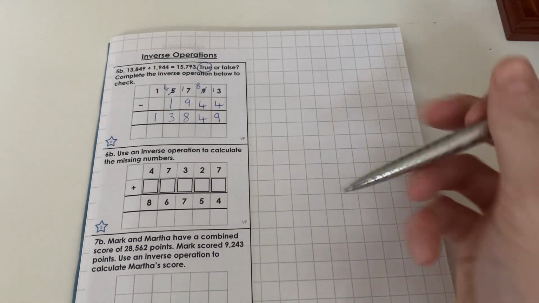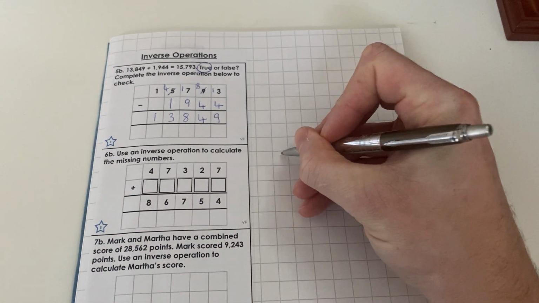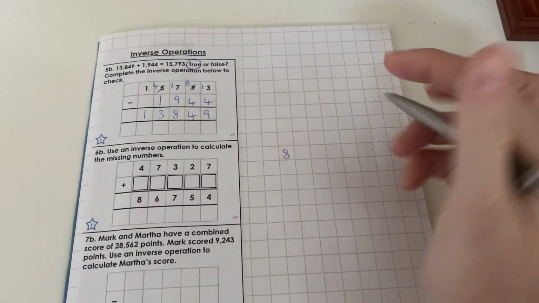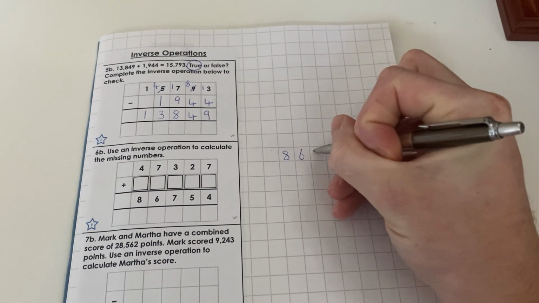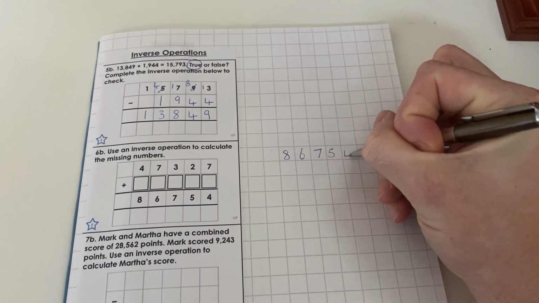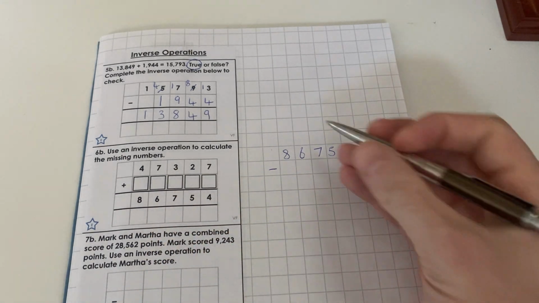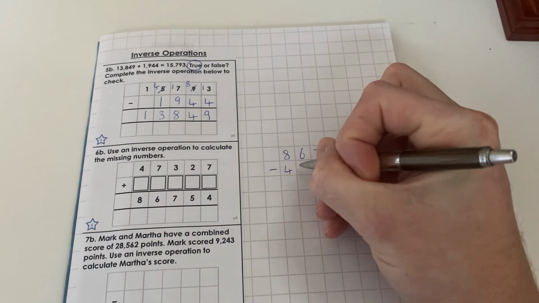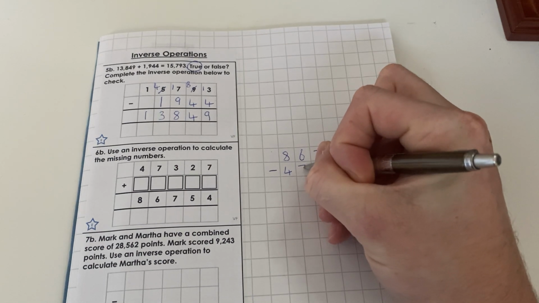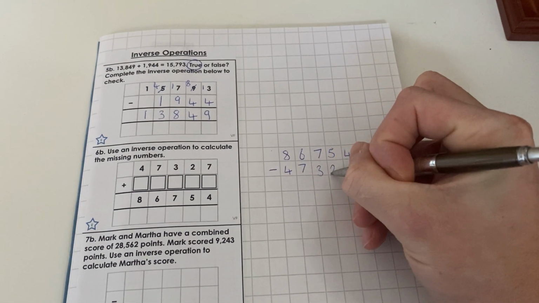We've been given the answer, so we can do over here 86,754, and we're taking away this number here, 47,327.